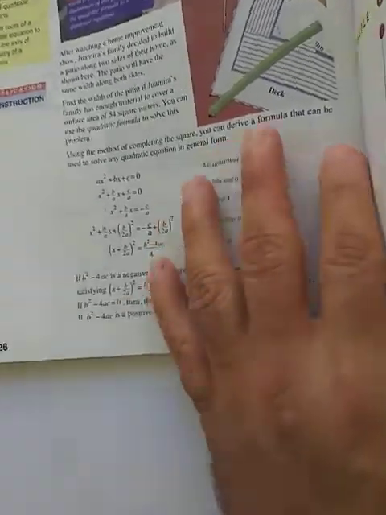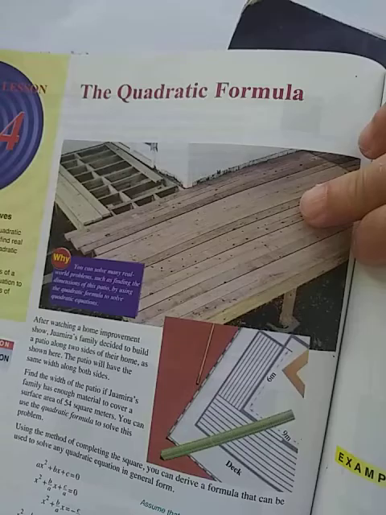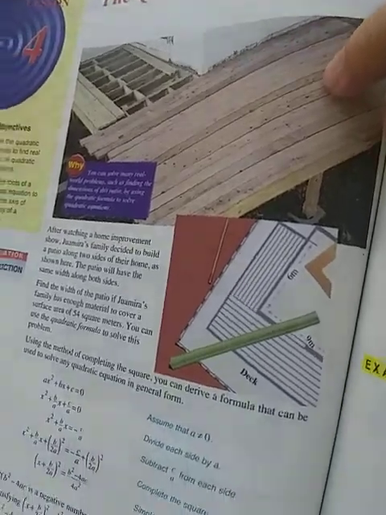I mean this page, the quadratic formula. The quadratic formula, only this one. What does quadratic formula mean? What do you have to study in this section?